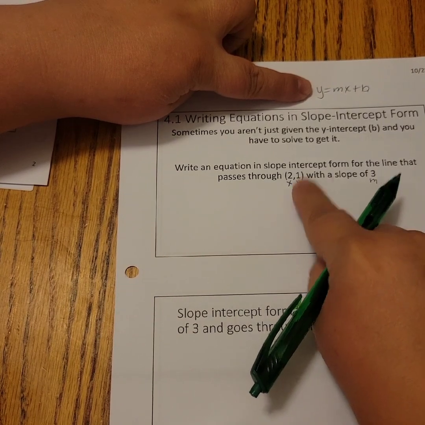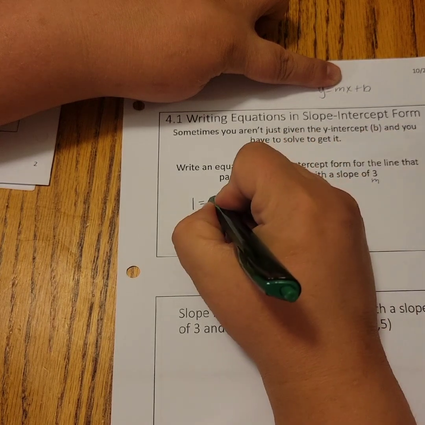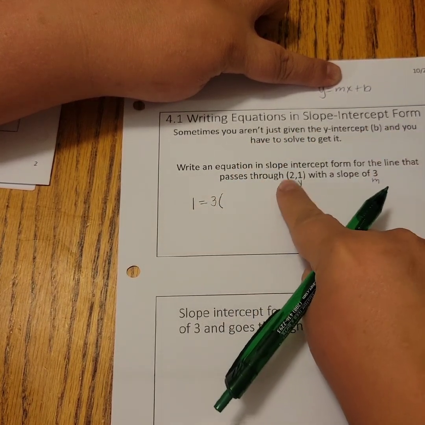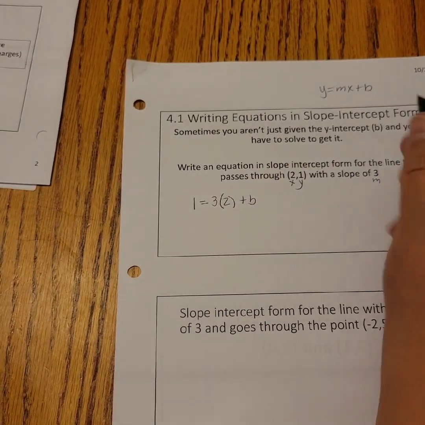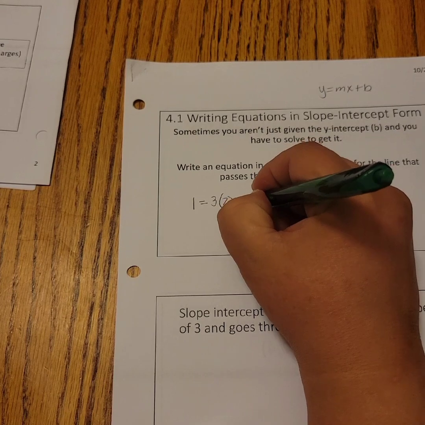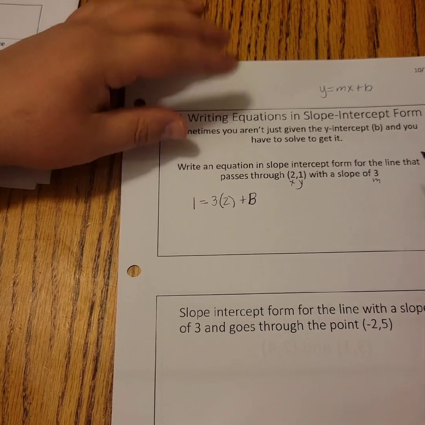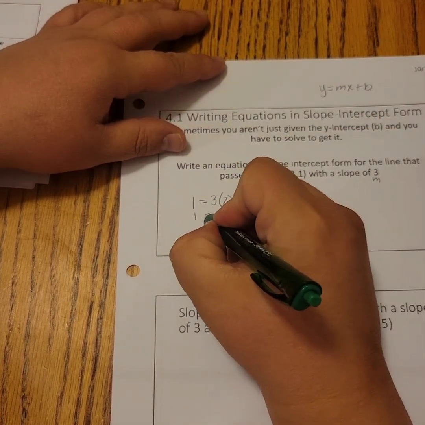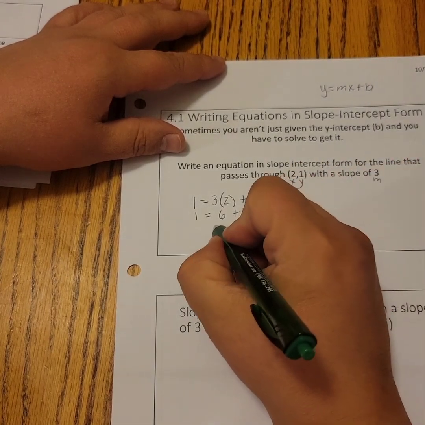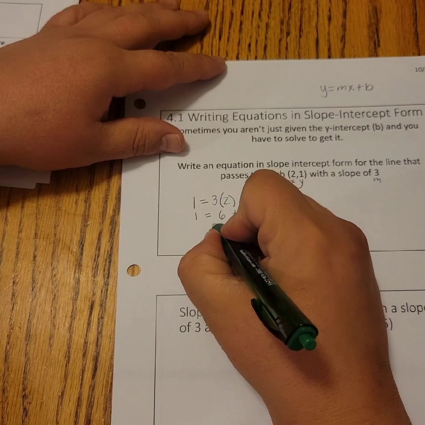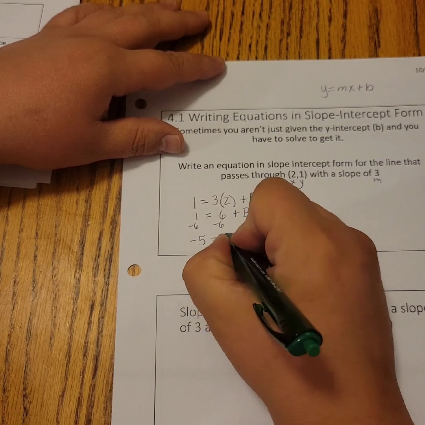Okay, so we're going to go ahead. So y is 1. So 1 equals m is 3, x is 2, and then plus b. And if you want to make this a capital B, because sometimes it looks like a 6, feel free to do that. So we have 1 equals 6 plus b. So now to solve that, we need to get rid of this 6, so we're going to subtract it. So negative 5 equals b.